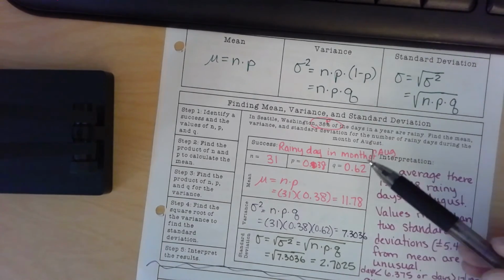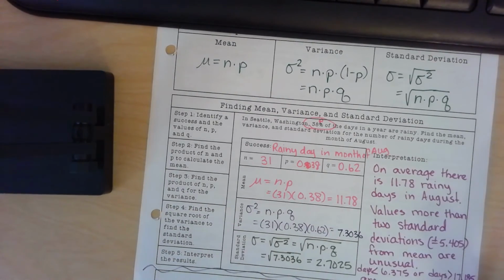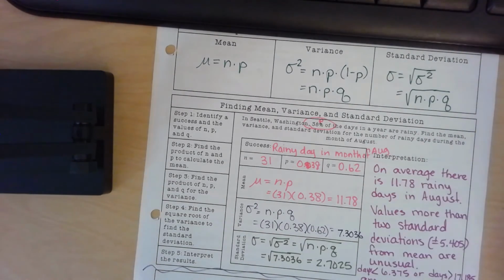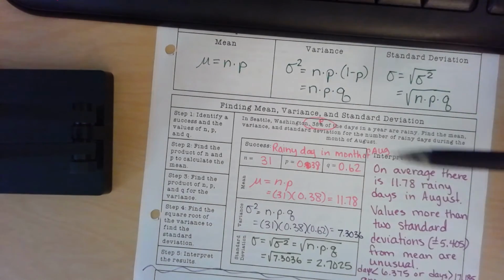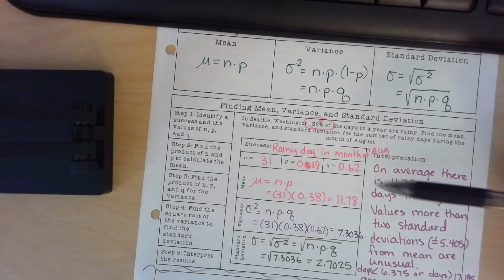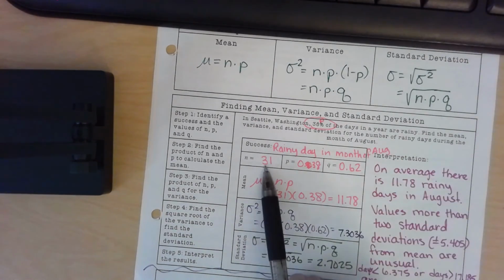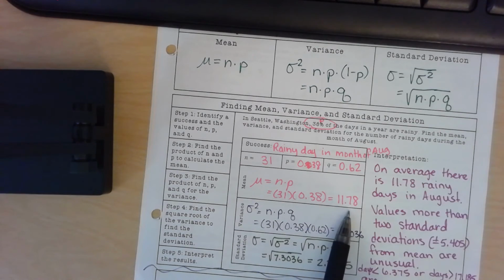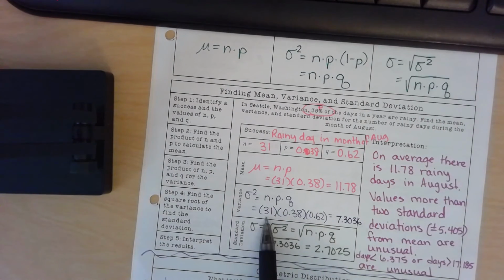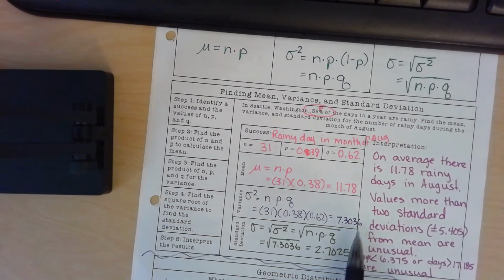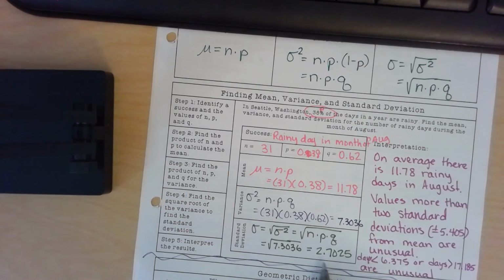So we have a rainy day in August in Seattle, Washington, is a 38% chance of rain. Rainy days, that's the probability of success. So the non-rainy days is 62%. 31 days in the month. And so our mean number of days of rain is 11.78. Our variance is 31 times 0.38 times 0.62, 7.306, and the standard deviation is plus or minus 2.07.